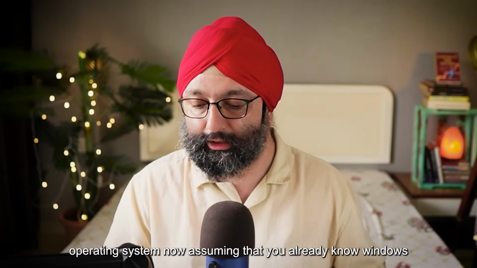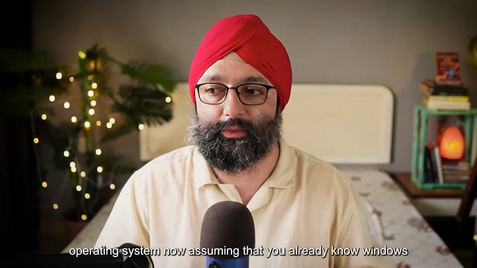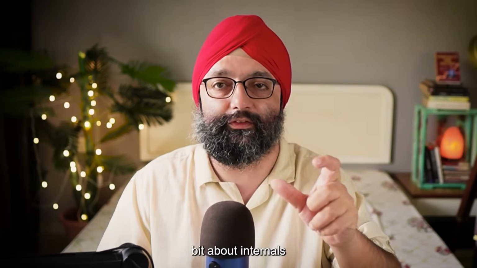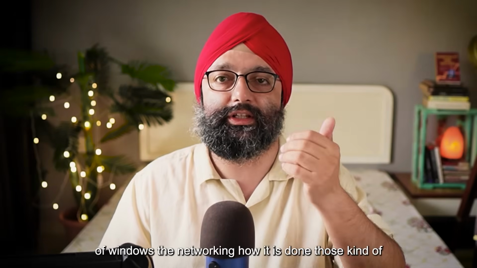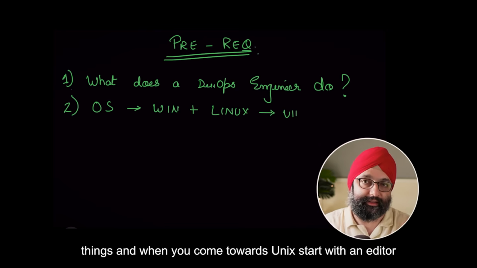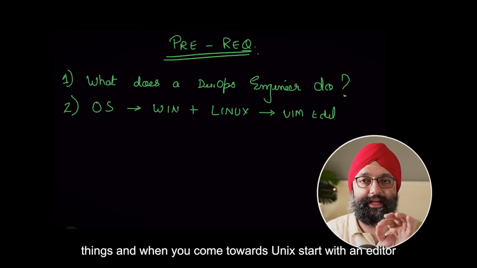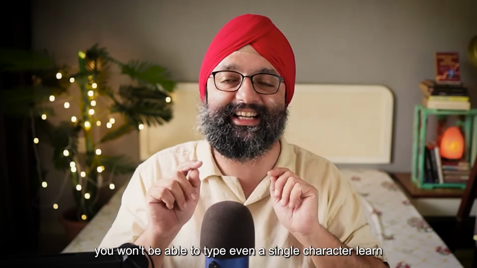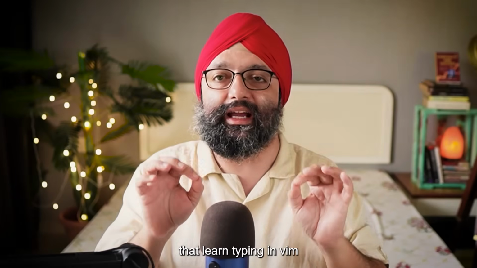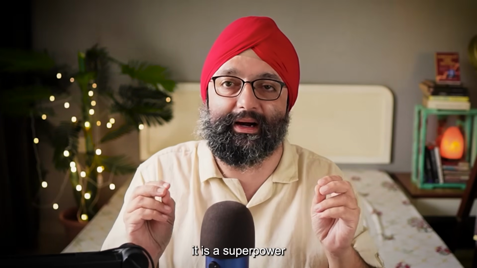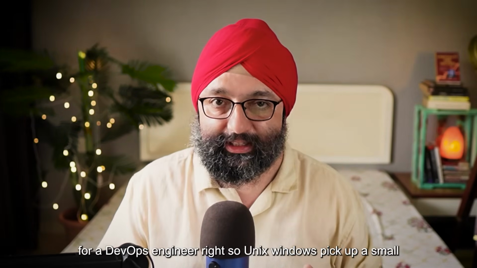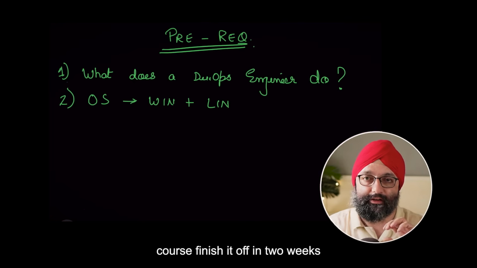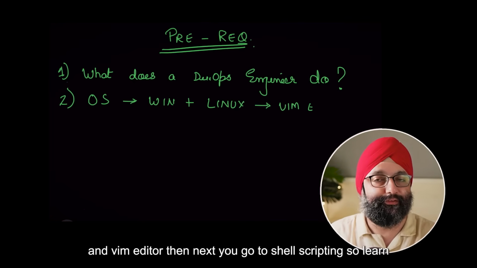Now, assuming that you already know Windows, because your primary laptop is Windows, read a little bit about the internals of Windows, the networking, how it is done, those kinds of things. And when you come towards Unix, start with an editor. Download the Vim editor, and start typing something in Vim. You won't be able to type even a single character. Learn that. Learn typing in Vim. It is a superpower for a DevOps engineer, right? So Unix, Windows, pick up a small course, finish it off in 2 weeks, and the Vim editor.